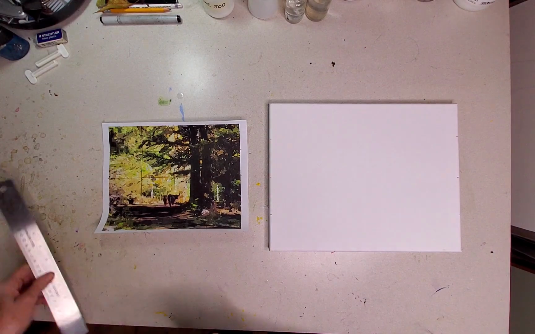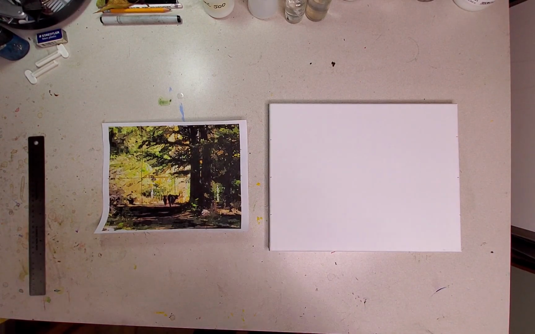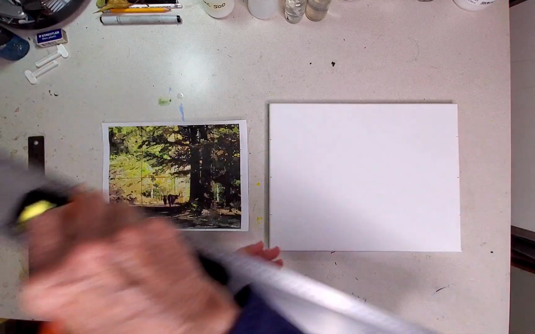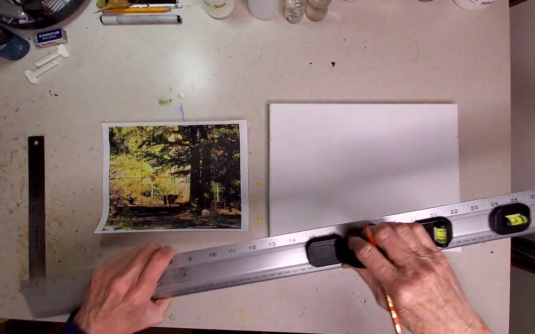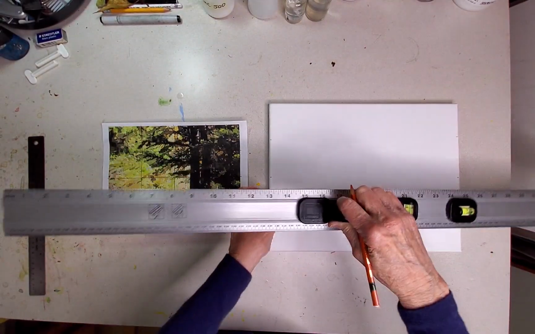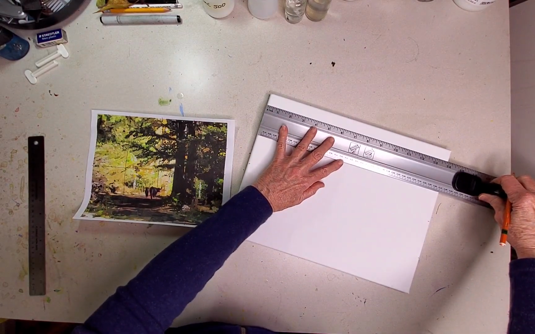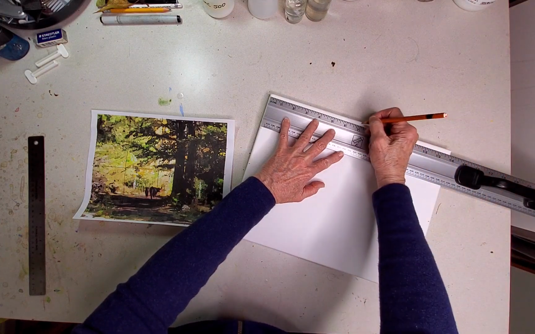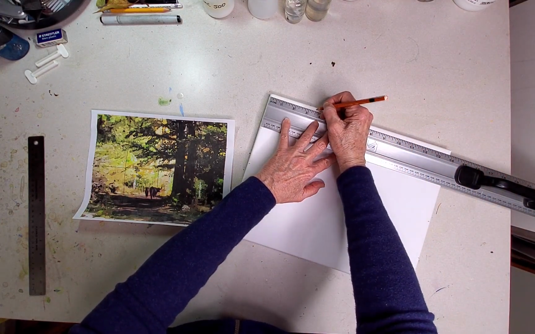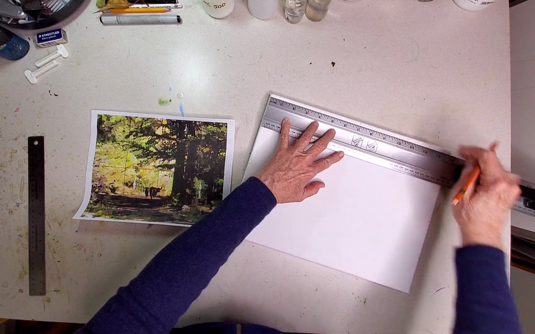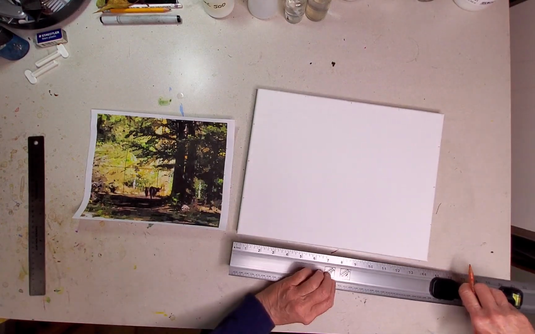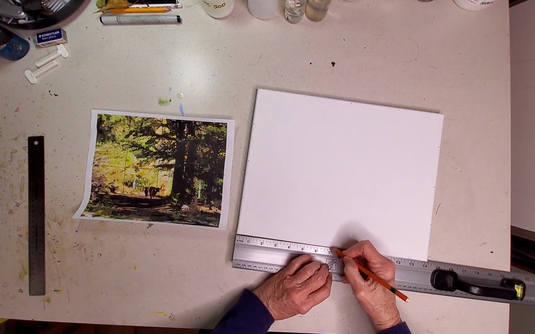So that's that side. Now the other side is going to need a much bigger ruler. This one is really rather unwieldy, but it is useful on the bigger canvases. And I only need it for just a moment.